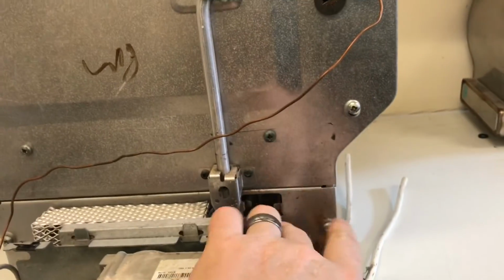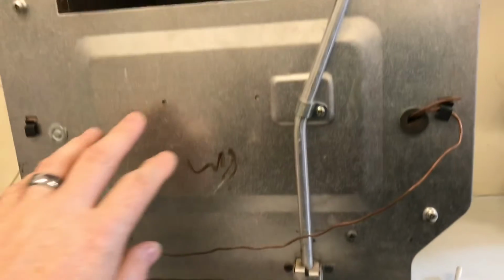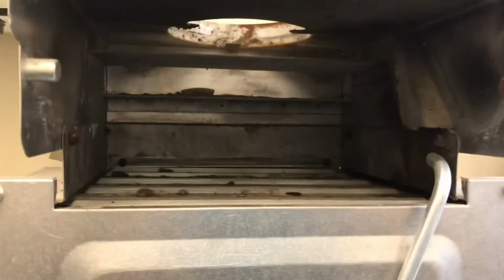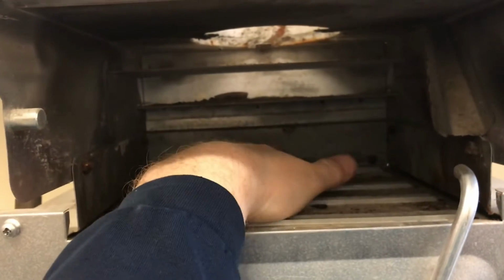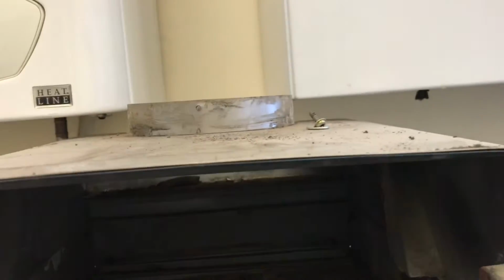Behind the bottom here is where you would see the pilot, and this is the burner. This part of it is all the heat exchanger, and then inside the hood you can see this part is the primary flue, this is the draft diverter here, and then the flue liner would come off the top in the chimney.